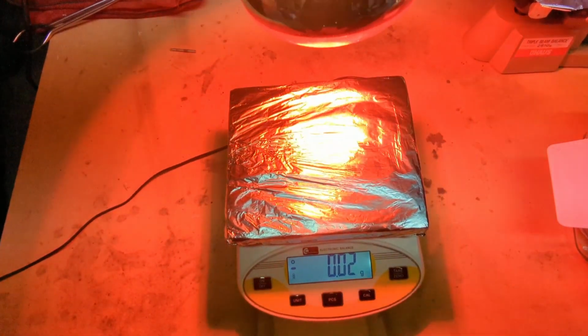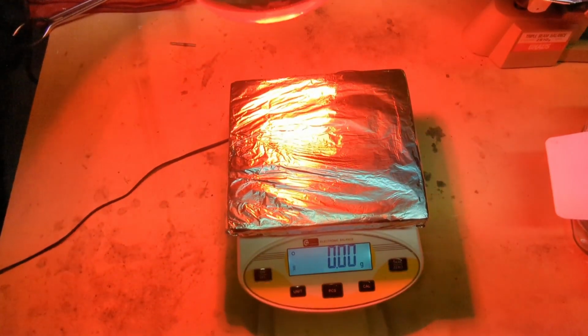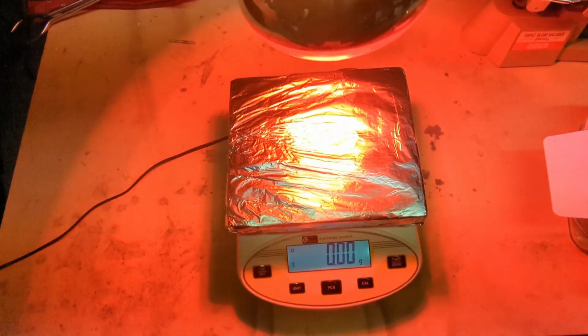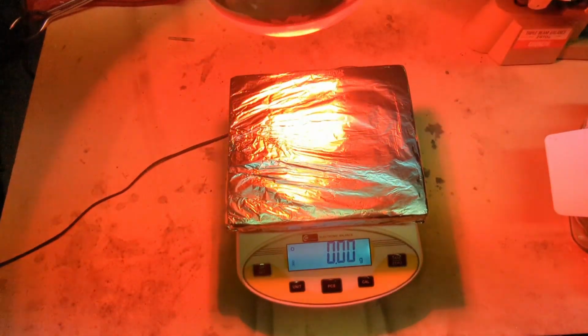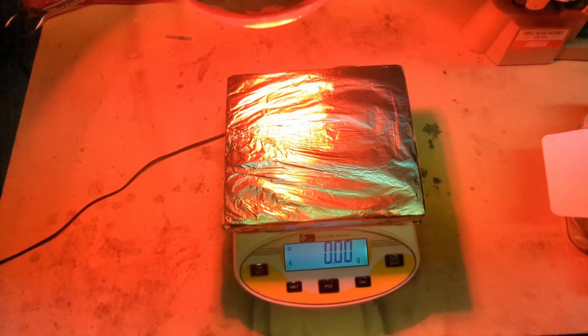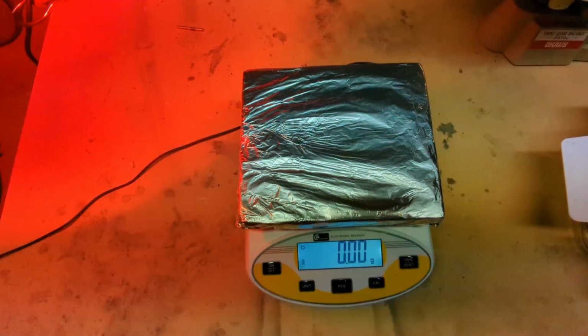So I'm very careful not to shine the lamp onto the front panel of the balance there, because it will actually change the readings too.